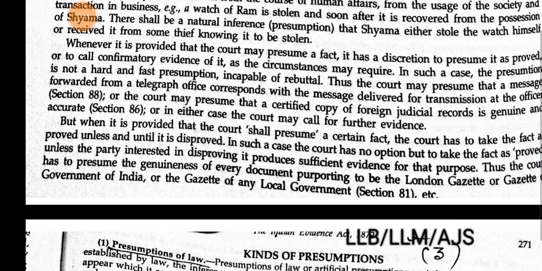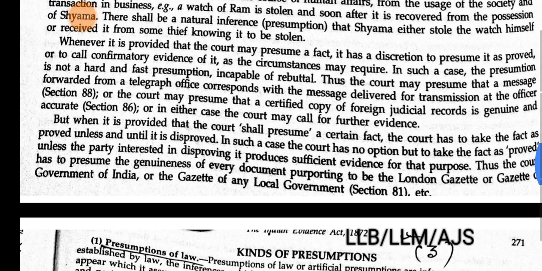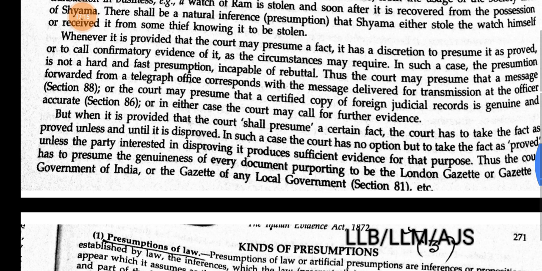Whenever it is provided that the court may presume a fact, it has the discretion to presume it as proved unless and until it is disproved, or to call for proof of it, or to call confirmatory evidence of it, as the circumstances may require. The word may is used. In such a case, the presumption is not a hard and fast presumption incapable of being rebutted. It is a rebuttable presumption, not an irrebuttable presumption, which we find in the case of conclusive proof.